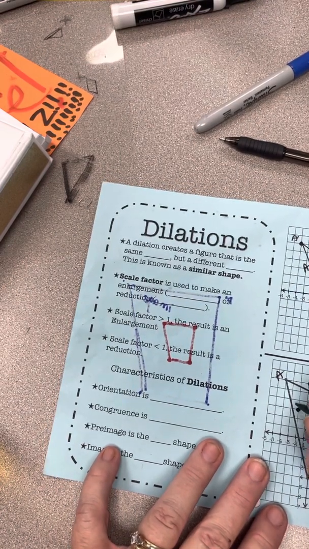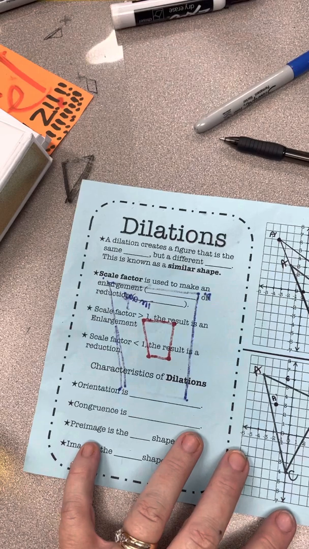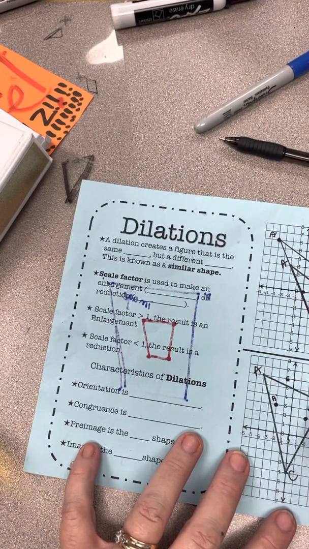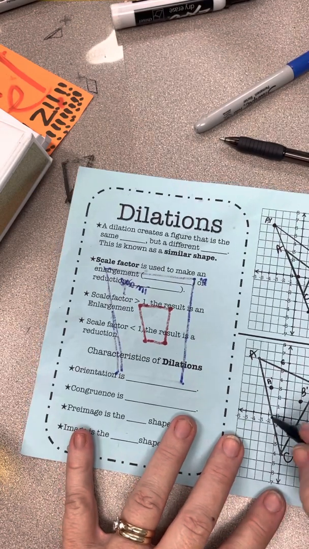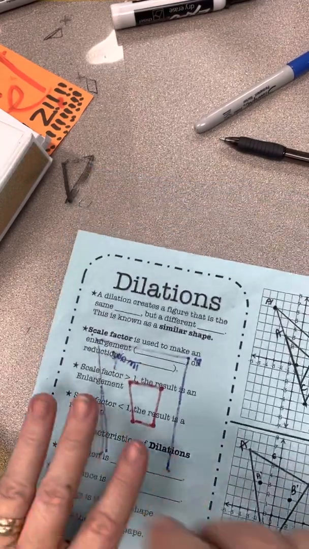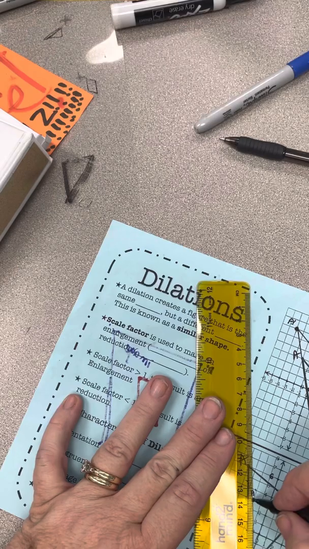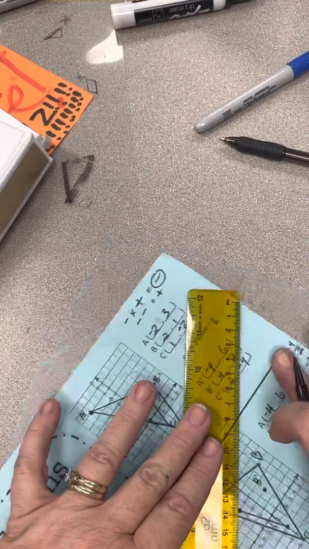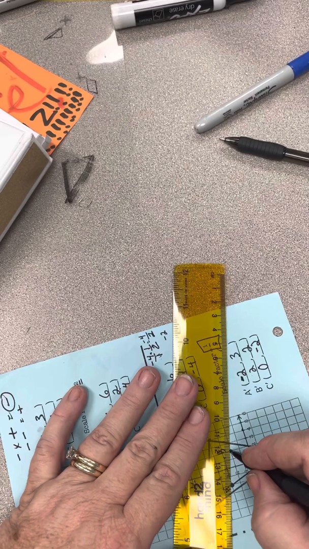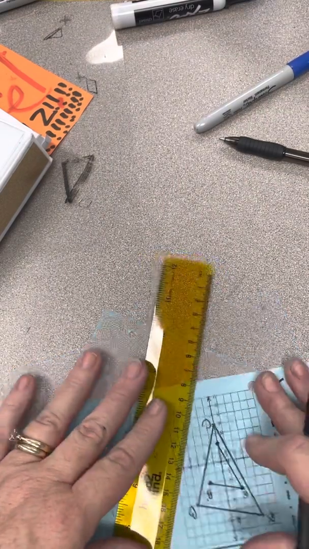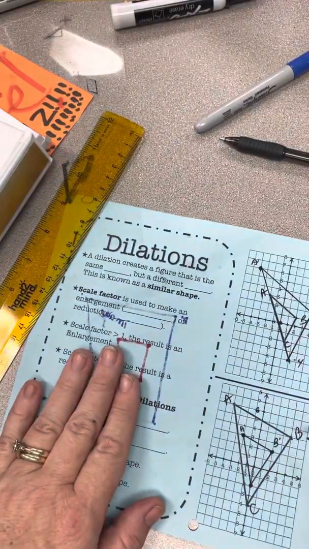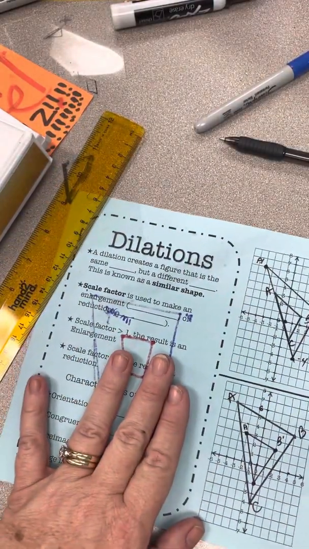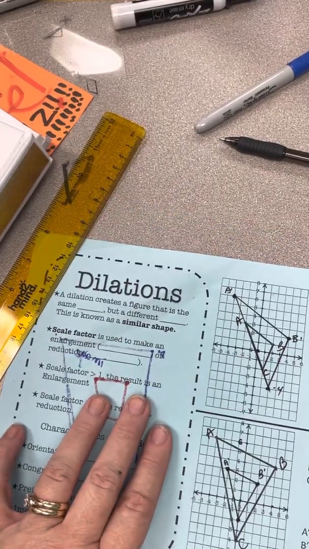-2, 3 is going to be right here. That's our A prime. 2, 2 is our B prime. 0, -2. Remember, 0 is our X, so we don't go side to side. We stay on 0 and go down 2. We're going to take our ruler, make nice, clean lines. I'm pushing against the ruler to make it nice and straight. And now that is our smaller image because we had a scale factor less than 1.